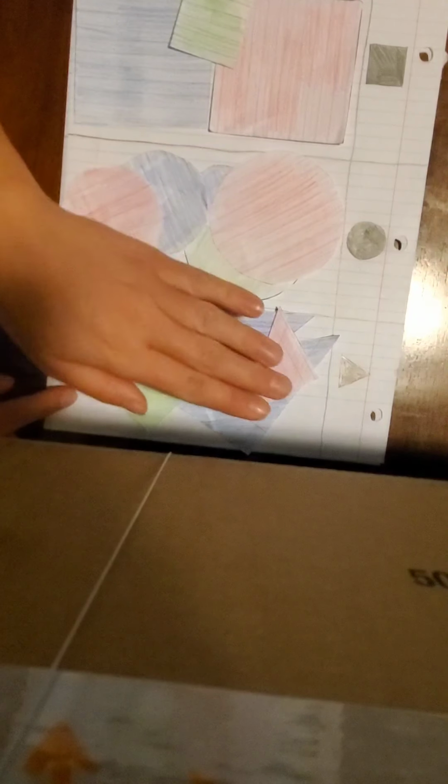I'm going to finish sorting the rest of these into the groups that they go in. I think I lost some of my squares. But that's how that is.